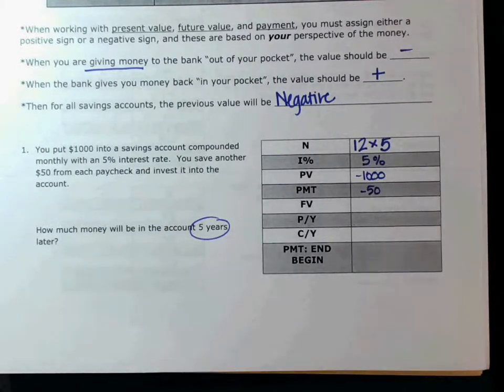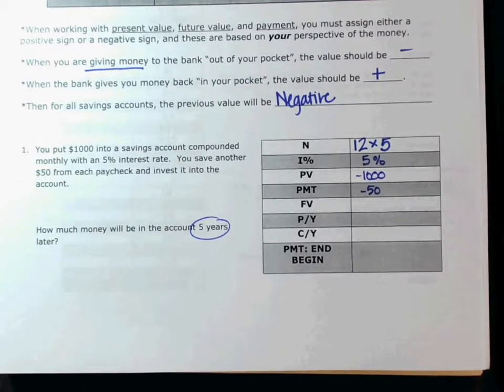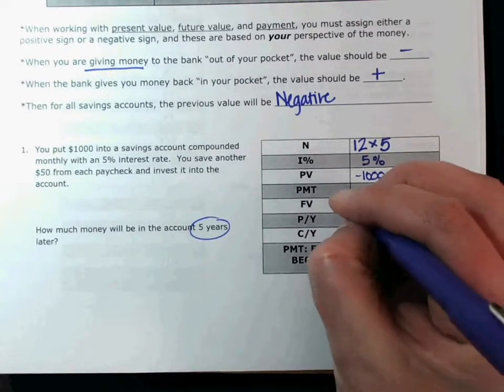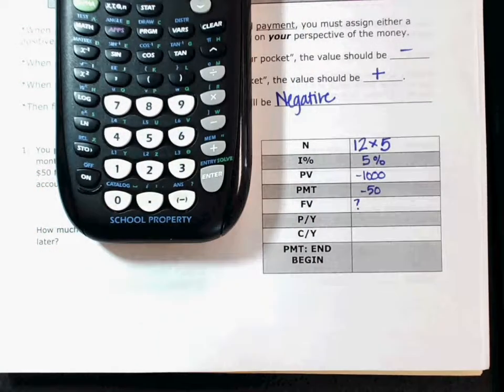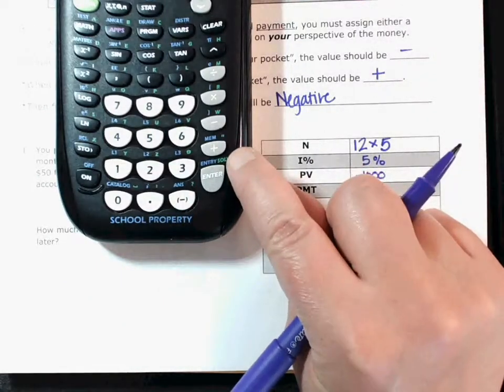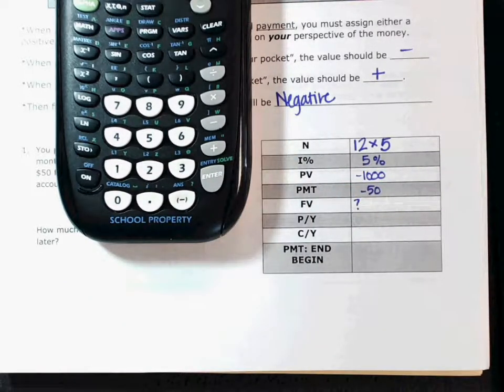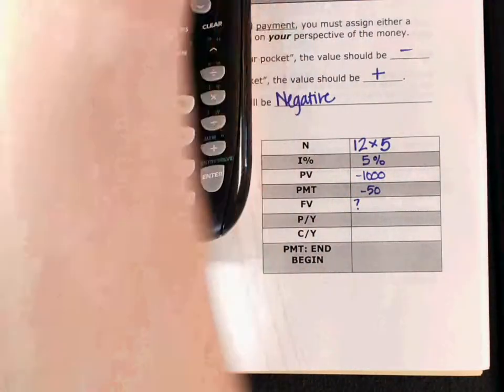Okay, so for your future value, you want to know how much it's going to be in the future, so put a little question mark. And then this is how you solve. If you look at your enter button on your calculator, do you see that it says solve in green right here? So you're going to push green and then enter. Now, you have to type in all the other stuff first. So let's do that right now.